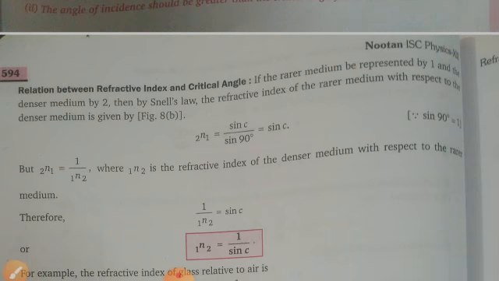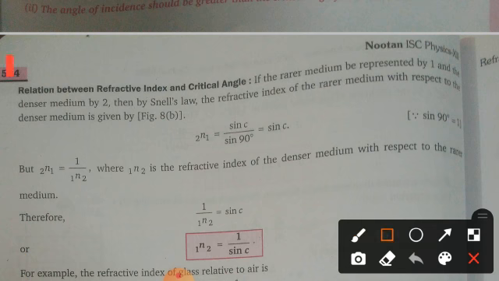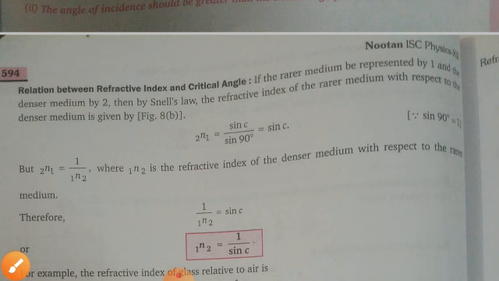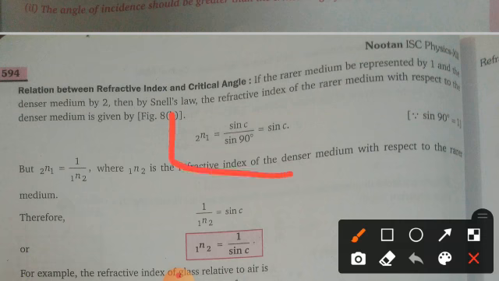Now what is the relation between refractive index and critical angle? Suppose the rarer medium is represented by 1 and the denser medium by 2. Then by Snell's law, the refractive index of the rarer medium with respect to the denser medium, n21, is given by sin C upon sin 90 degrees. So what do we get here? sin C, because sin 90 equals 1.